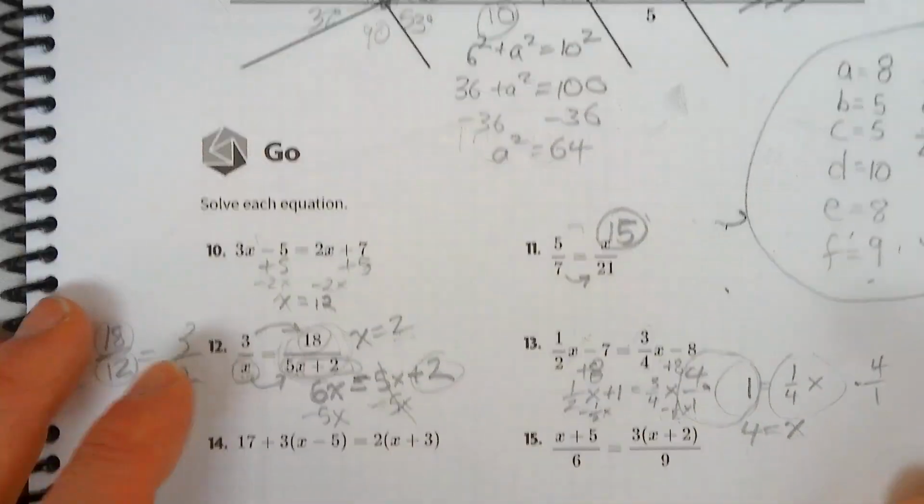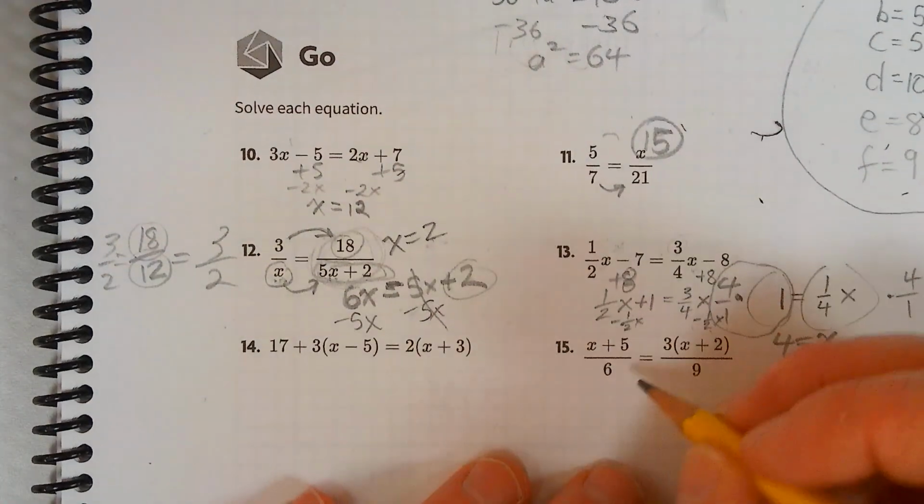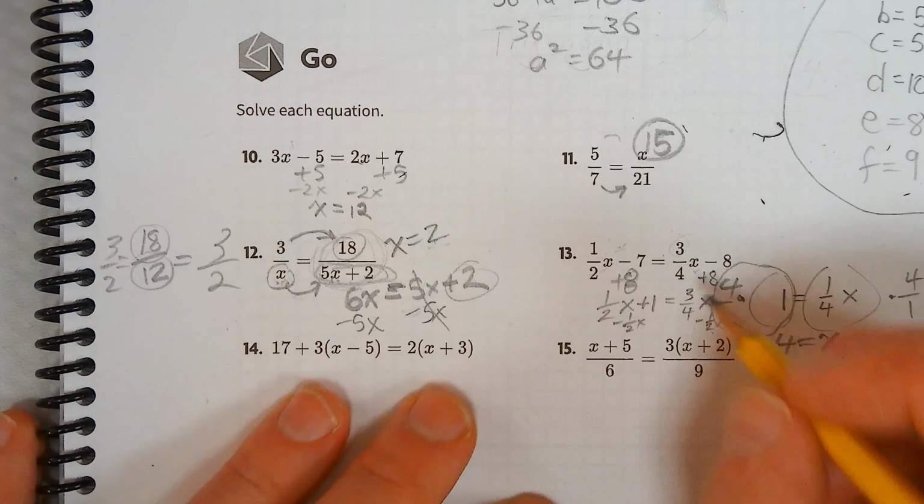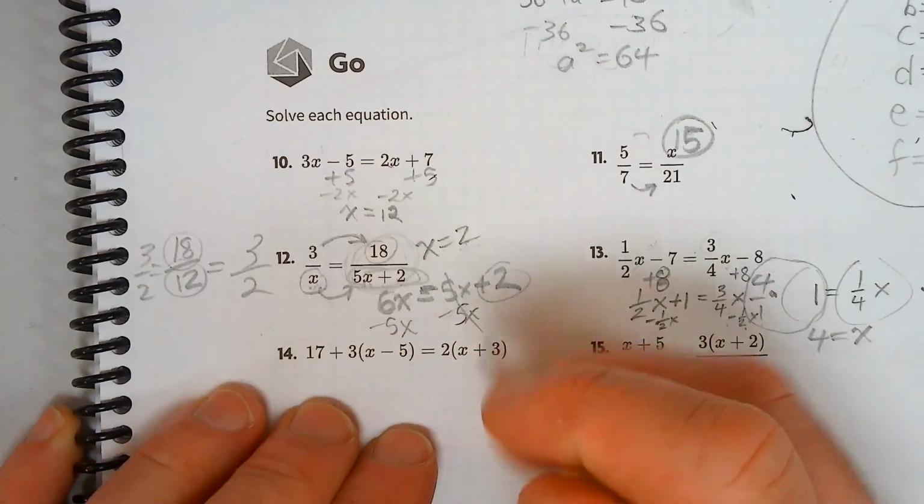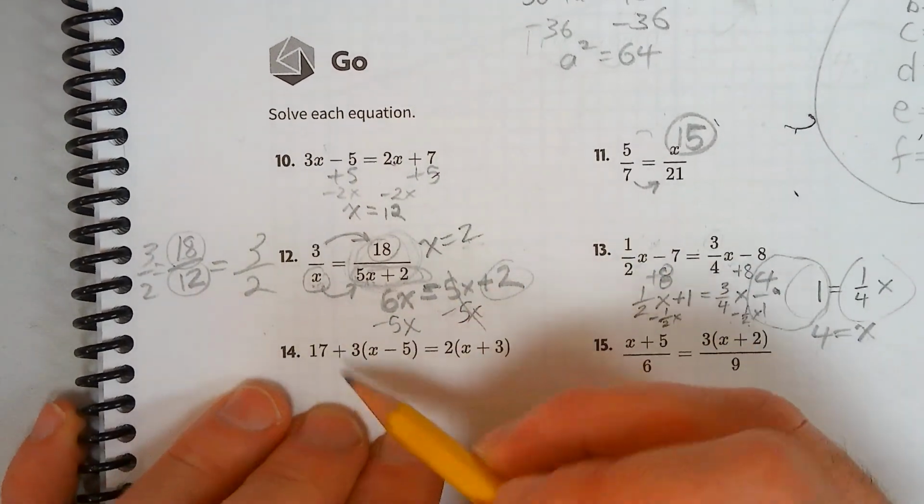Okay. We're almost done with this homework. This is going to be a combined 40 minutes. Well, admittedly, there was a lot of lesson work to do.